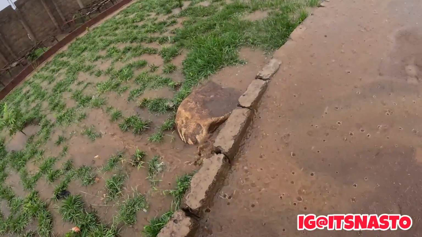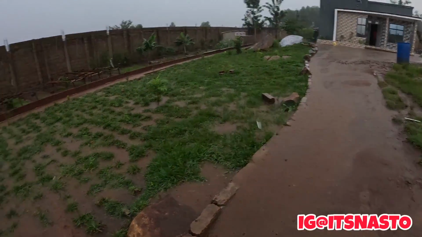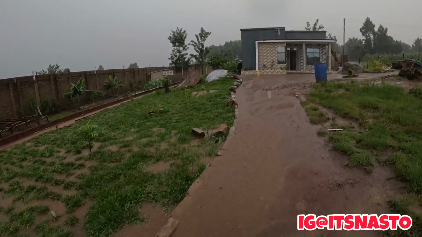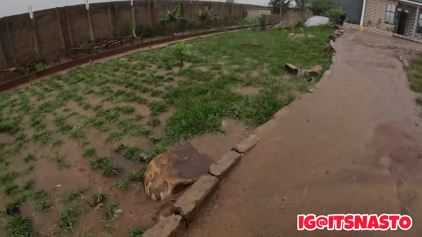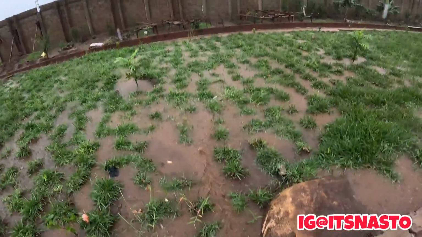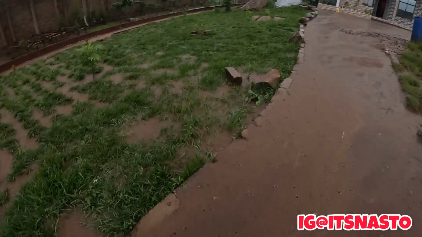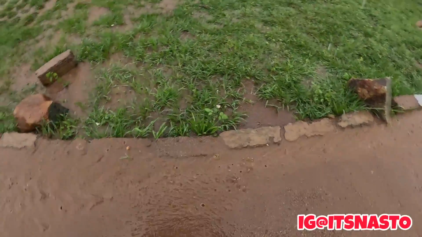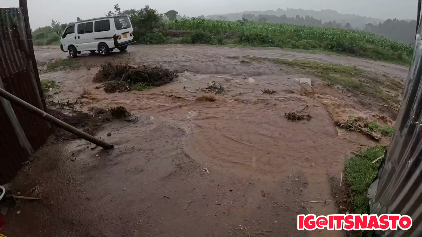These are the challenges of construction, the lessons you learn every day. So also here we will build another trench just like that one there, and slowly by slowly our land will be flat again. You see, there's so much water going to our grass. Yeah, it rains a lot. There's so much flow of water in our compound.